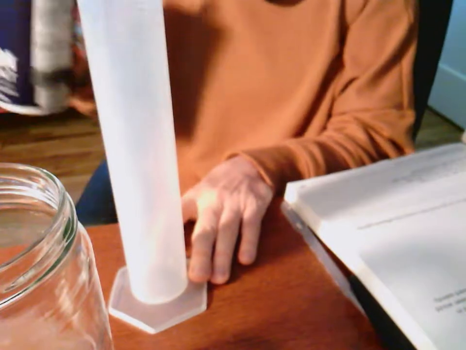So this is my graduated cylinder, and one of them needs 90 milliliters of salt, and so 90 is about right there. That's a lot of salt. So let me pour it in. Okay, even it out here. Okay, so 90 milliliters of salt will go into one of my jars. That's a lot of salt, right? Okay, so now it says 45 milliliters in another jar, which is half of 90, right? So we're going to put about half the amount of salt.